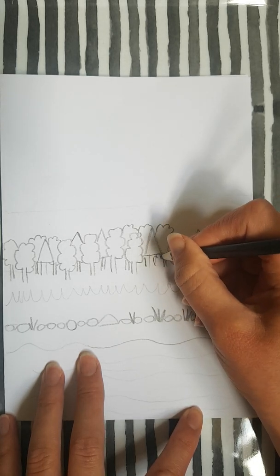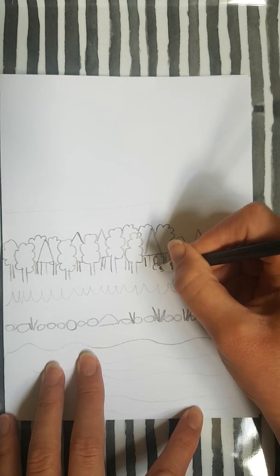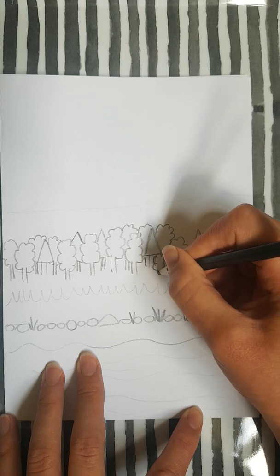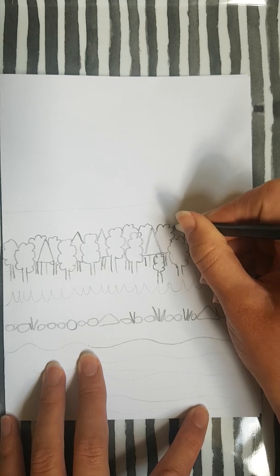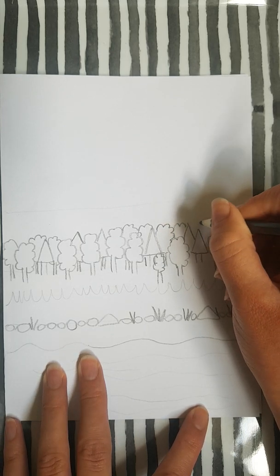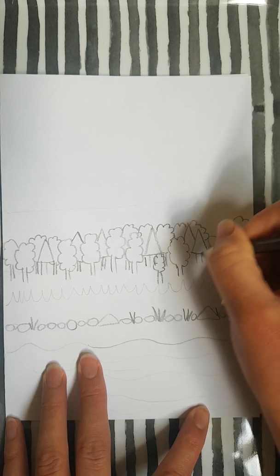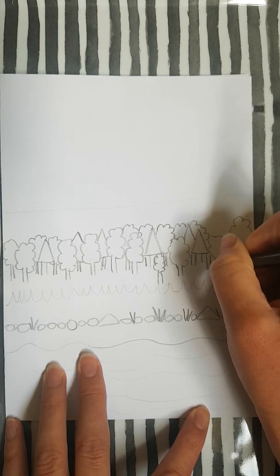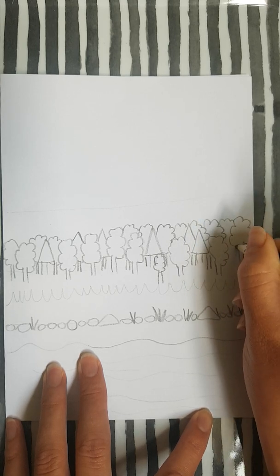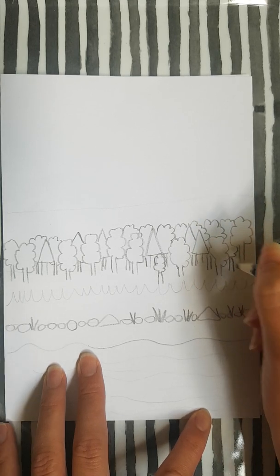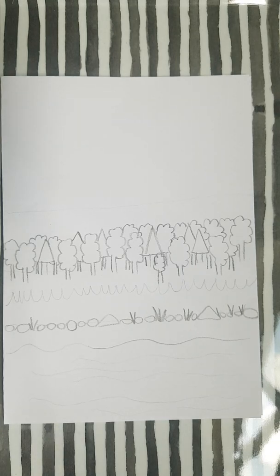So that's looking much more full now for our forest.